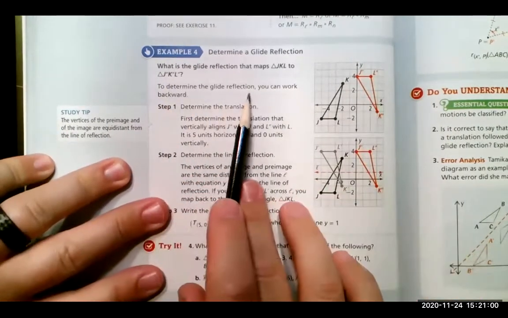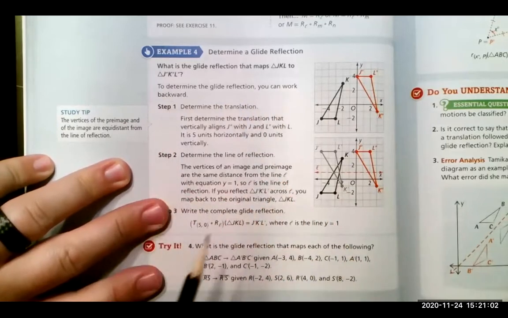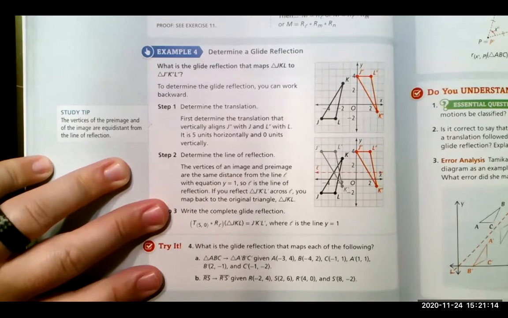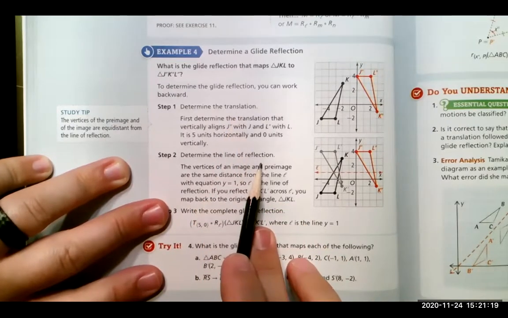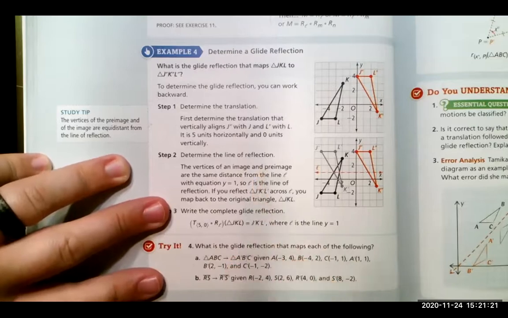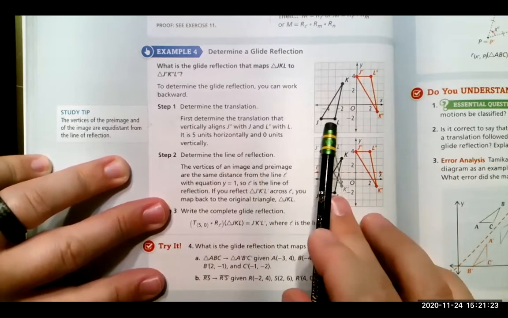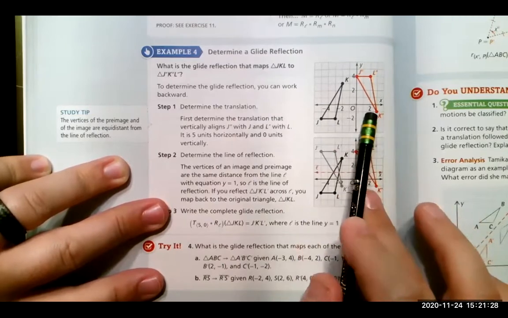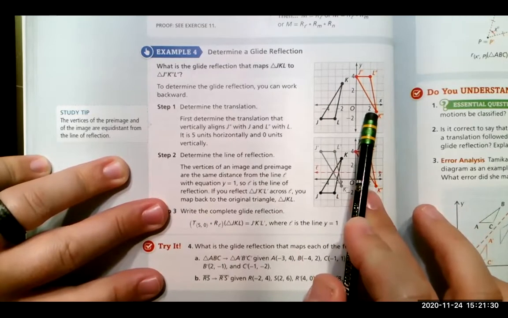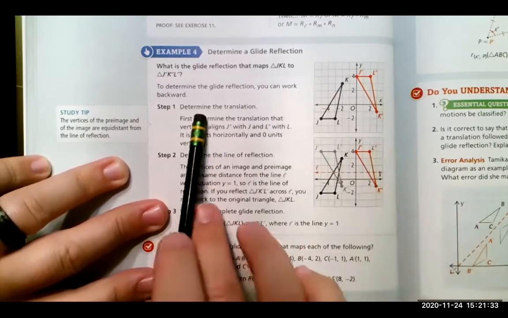So determine the glide reflection. You can work backwards. Remember, we always start off with a reflection with glide reflections. So we're going to start off with a reflection, and then we work backwards to a translation. So what they want to do is start with a translation, and then we'll do the reflection. We're kind of working backwards here. So if we look at this pre-image, JKL, and then here is the second image, what's basically happening here? So they're saying determine the translation.